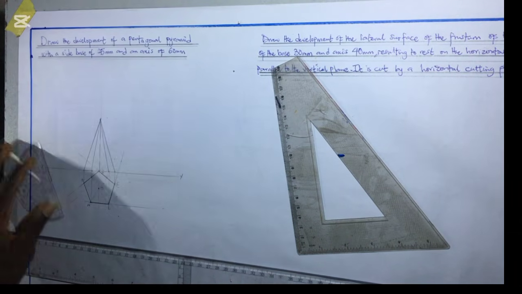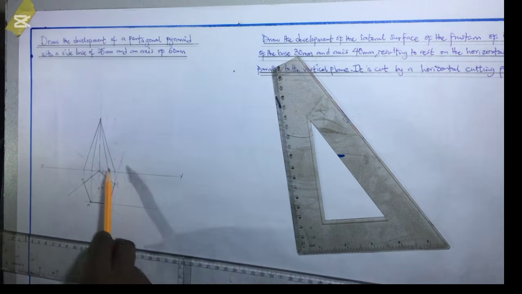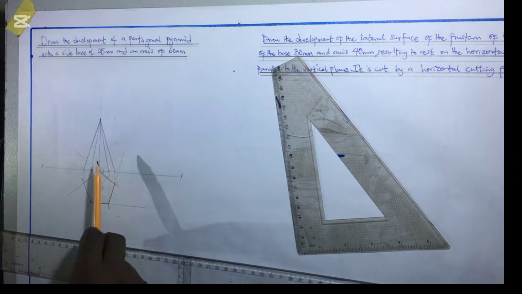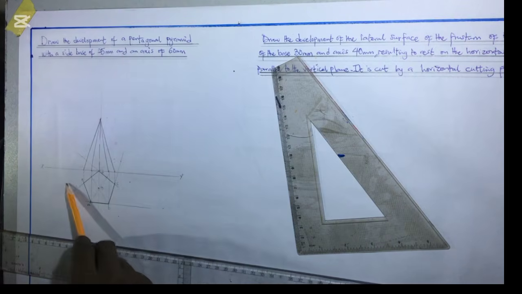Now take a look at this pentagonal pyramid. Let's count how many sides it has. We see that it has 1, 2, 3, 4, and it's supposed to be 5. Now because of that, from this point O, we are going to take another axis that will go up to that place.